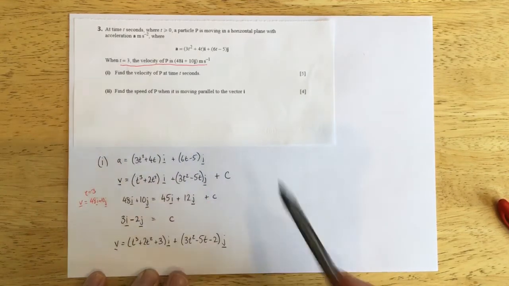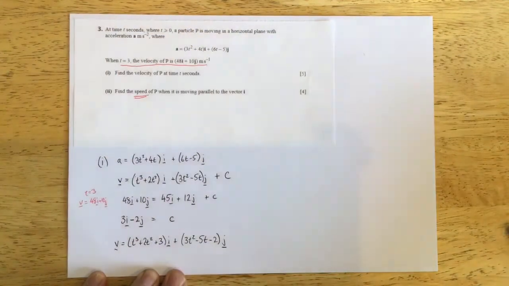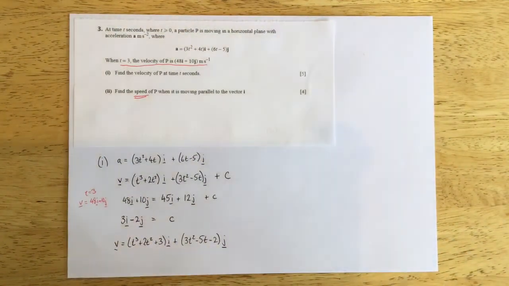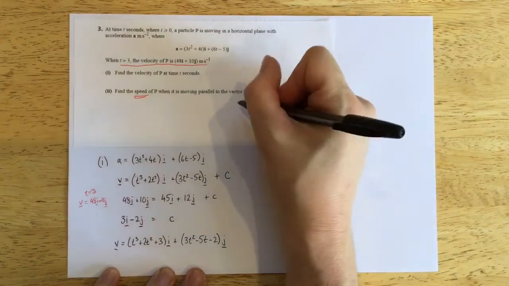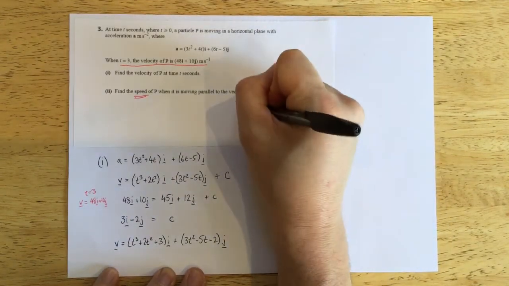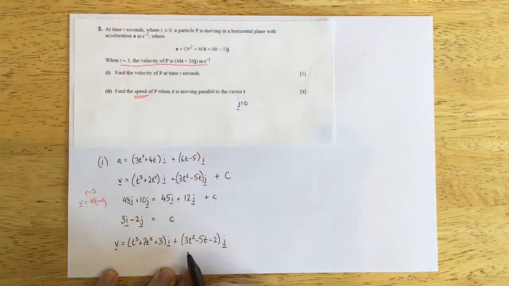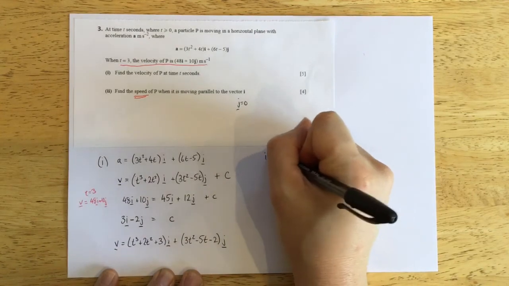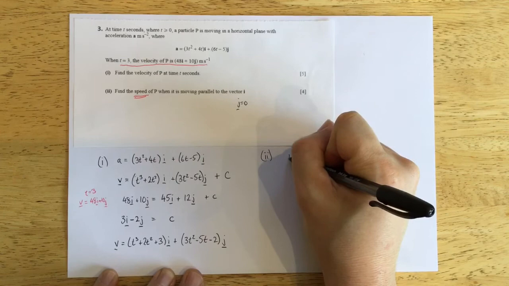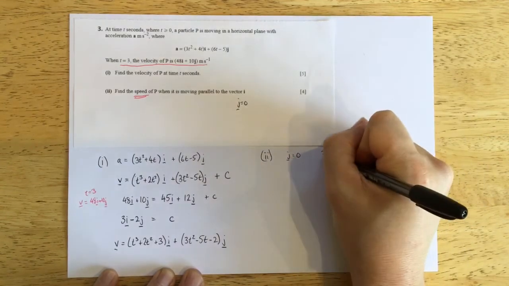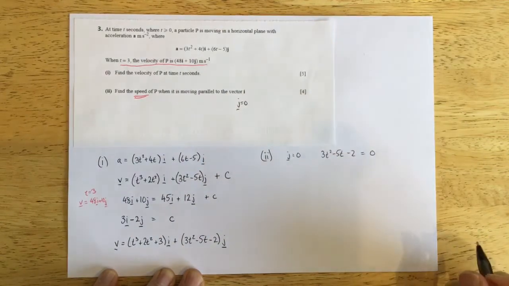Finally, find the speed. Again, just be careful, we're looking for speed here, not velocity. If it's moving parallel to the vector i, there must be no j component. The j component equals 0. So what I can say here is, in our velocity, the j component equals 0. So 3t squared minus 5t minus 2 equals 0.